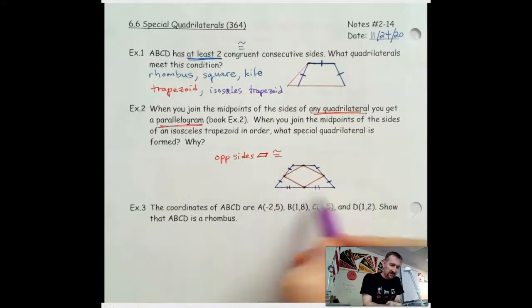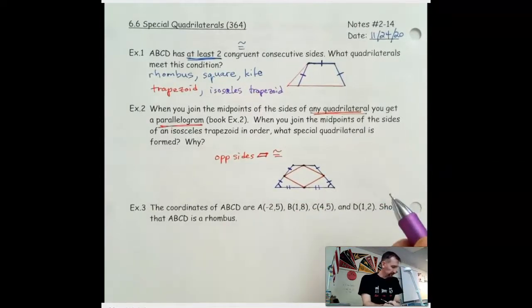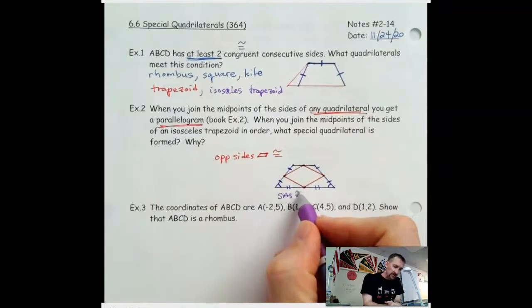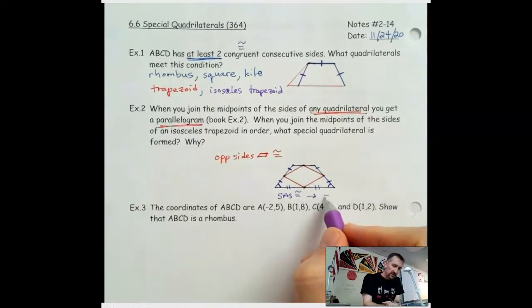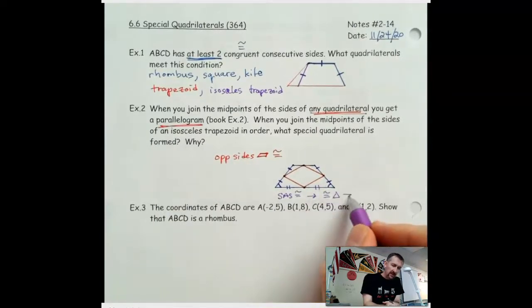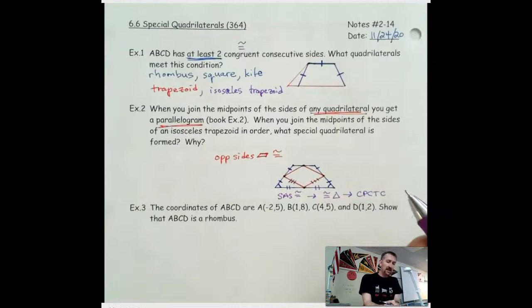And if this is an isosceles trapezoid, that means that that is equal to that. So by side angle side congruence, we have congruent triangles here and here. And then we can use CPCTC to say that this side is congruent to that side.